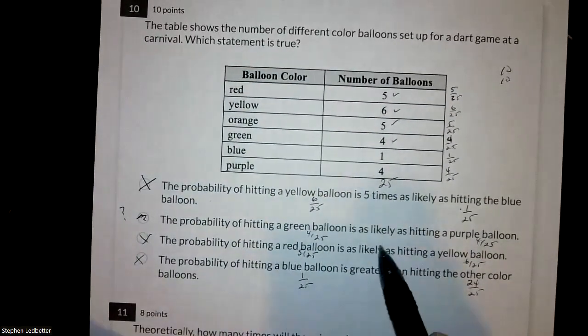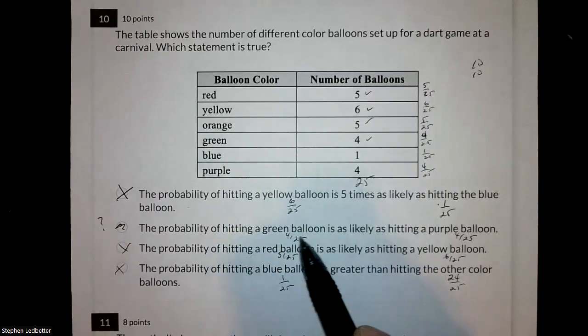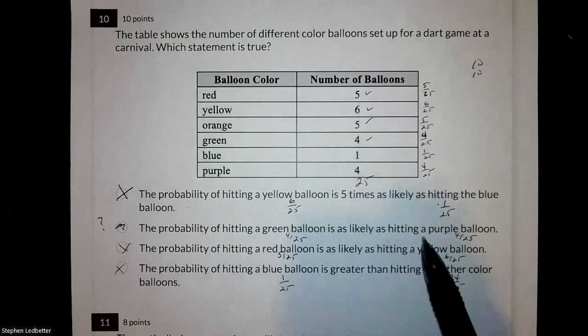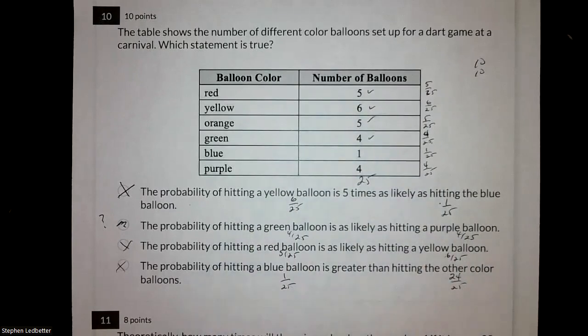And the reason why is they're saying, hey, they're about the same. The probability of hitting a green balloon is as likely as hitting a purple balloon. So they're telling you, hey, you've got the same chance to hit either color.